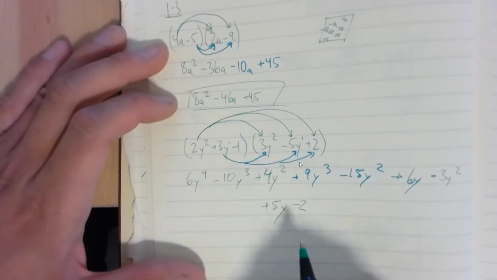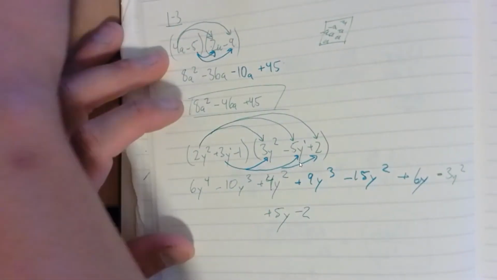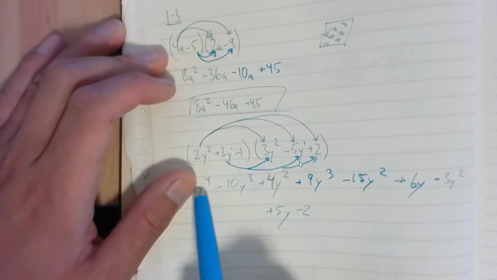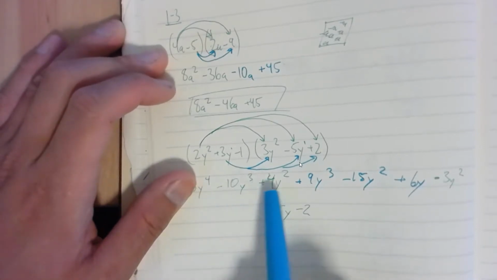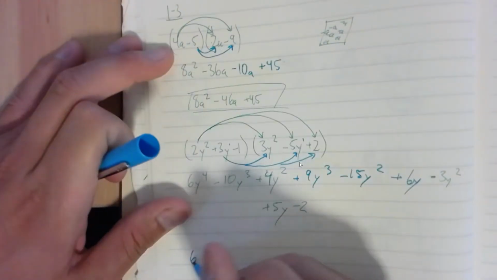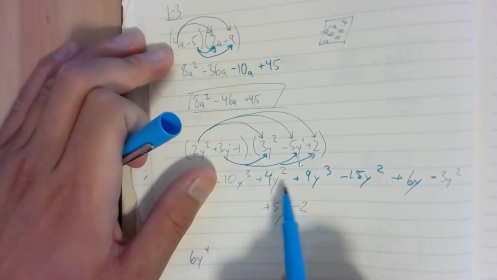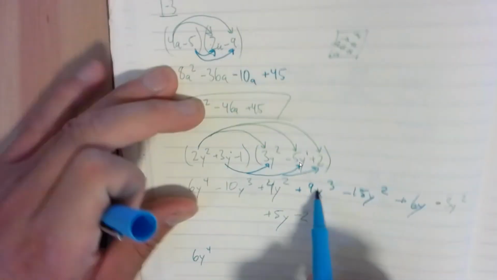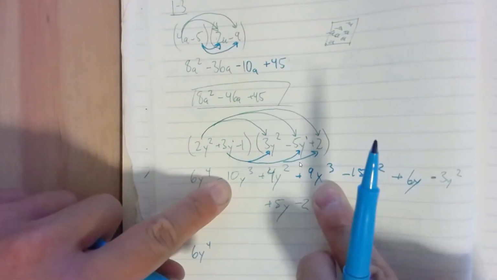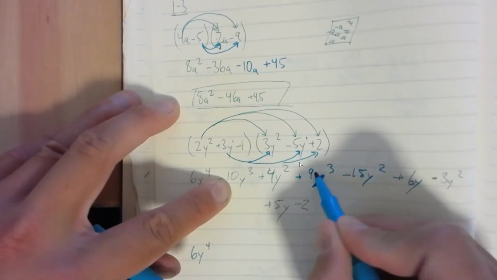Let's combine like terms. I like to go from left to right, so let's see if there's anyone that looks like 6y to the 4th power, meaning does anybody have a y to the 4th power I can add to? Nope. So he's left alone. So my final answer will look like this, 6y to the 4th. Let's go to the next guy. 10y cubed. Does anybody else have a y cubed? Yes, I see this guy and this guy. So I'm going to point to them with my fingers here. Okay, right there. I know that looks bad, but that's a y. That's not an x, okay?